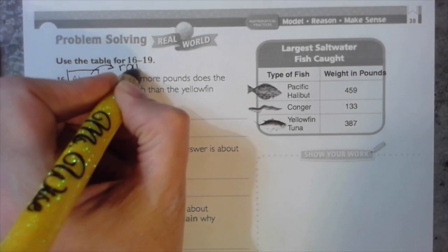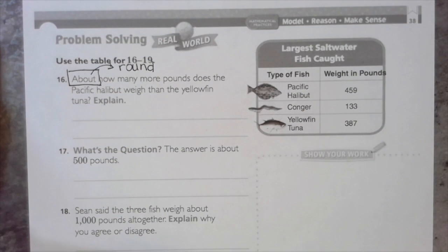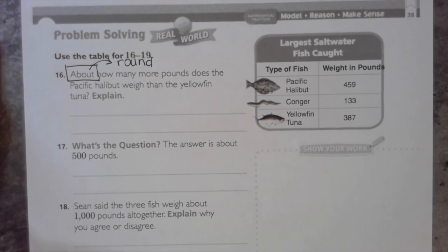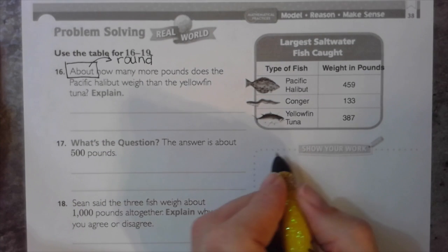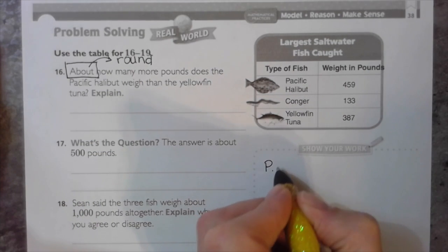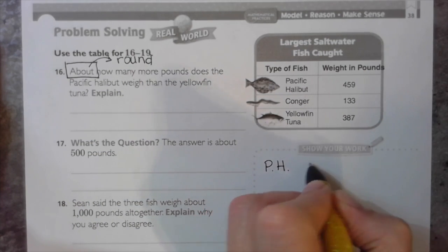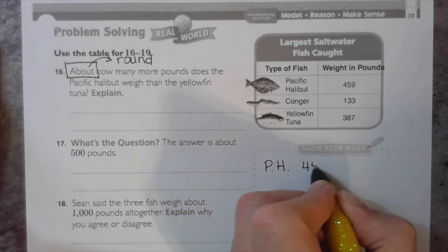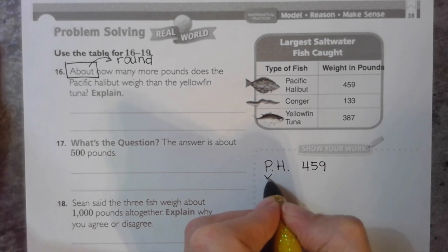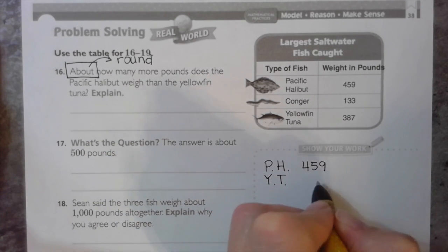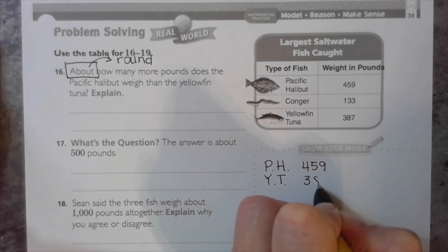Round. It does not want the exact number. So we need to know how many more the Pacific halibut weighed than the tuna weighed. All right, so I'm going to put PH for Pacific halibut. Okay, that weighed 459. And then the yellowfin tuna, YT, 387.